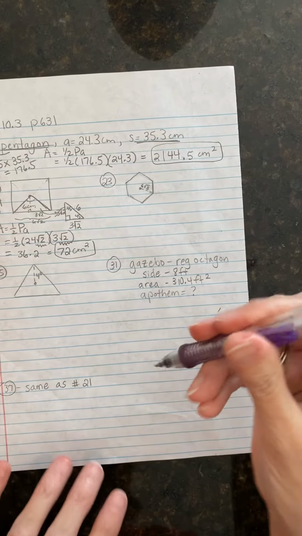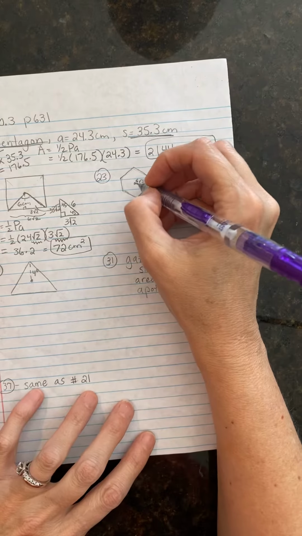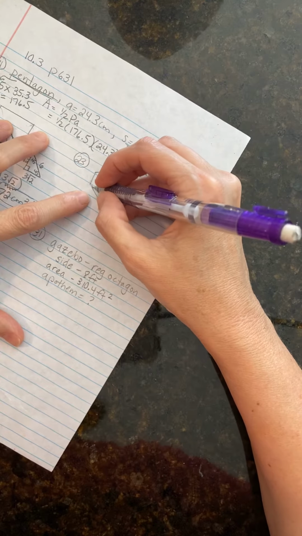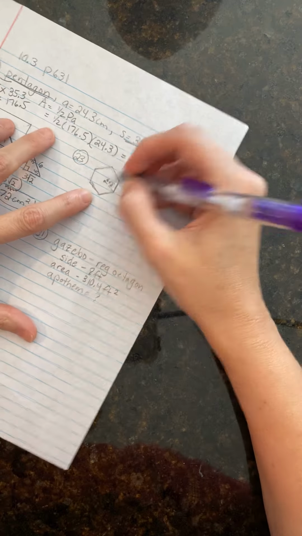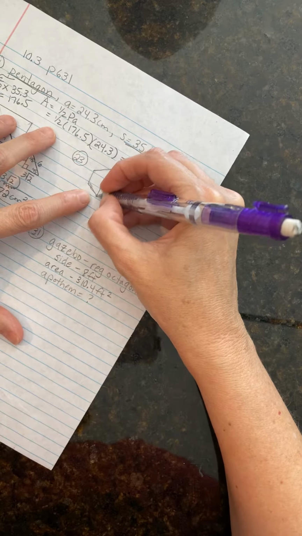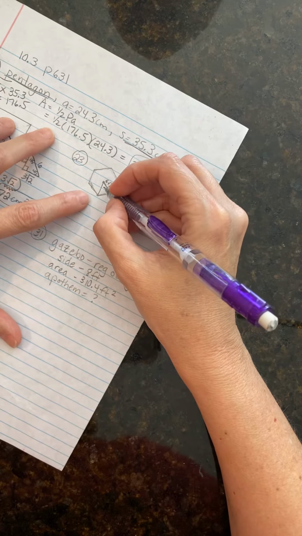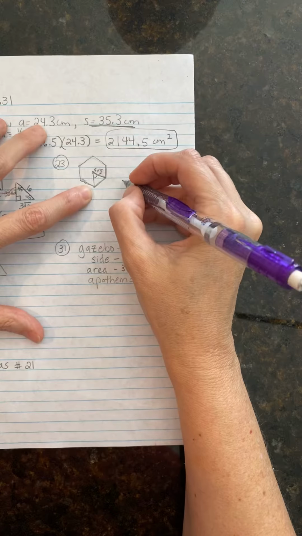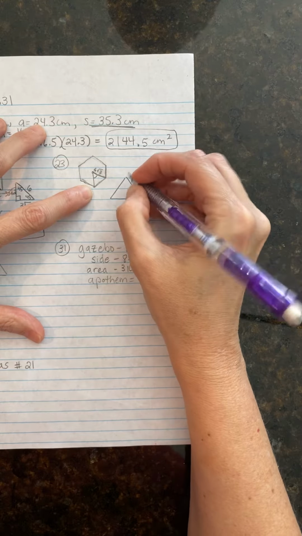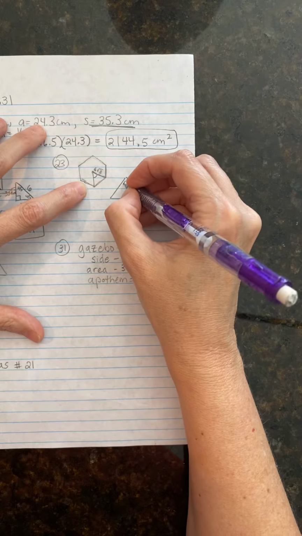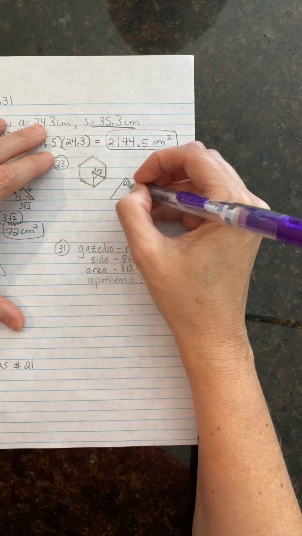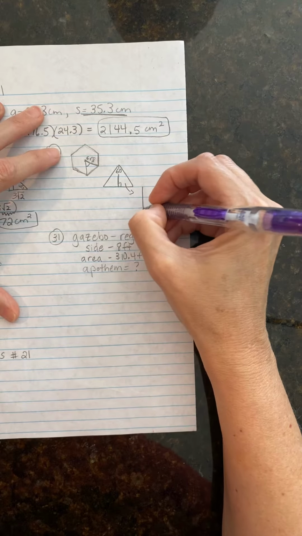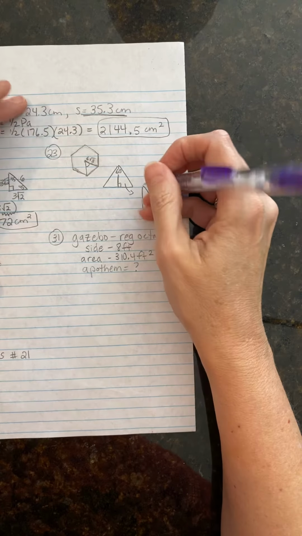Okay, this one is a hexagon. They gave us the radius. I don't really like how they drew it in the book, so I look at it like that. That's the radius. So in our little preview lesson, that intro lesson to 10.3 and 10.5, we found this angle. That is 360 divided by 6, which is 60 degrees. And then when you draw that apothem, it makes this little half triangle with a 30 right there.